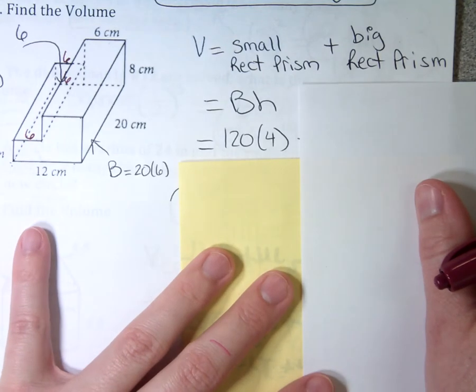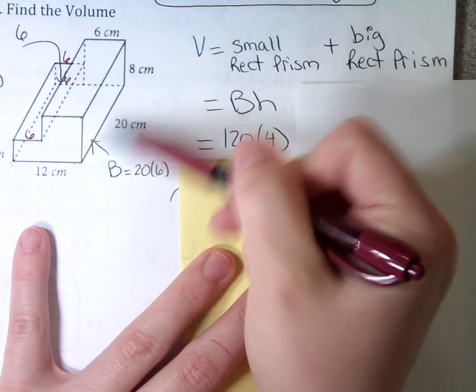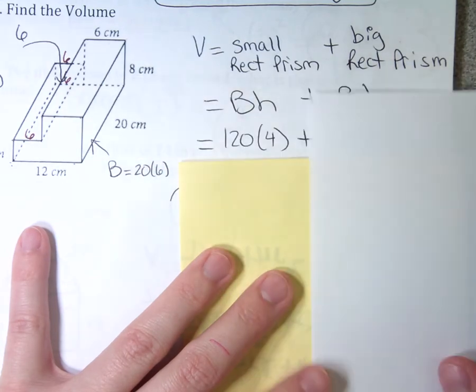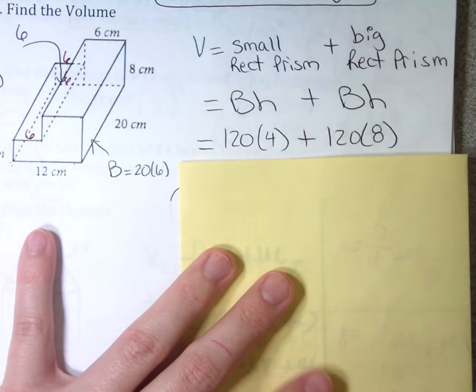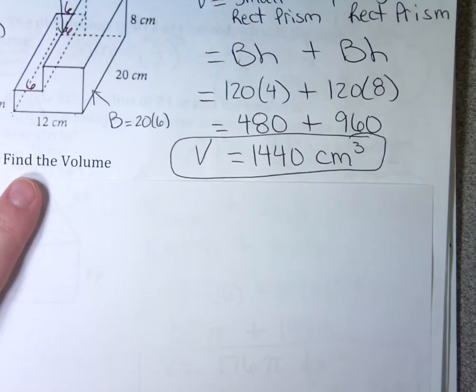Okay, as far as the big rectangular prism is concerned, I'm going to call the bottom the base again, and I know that this is 20, and I know this is 6, so 20 times 6 is 120, and it stands 8 high. And I just work it out, and 1440 is what we get.